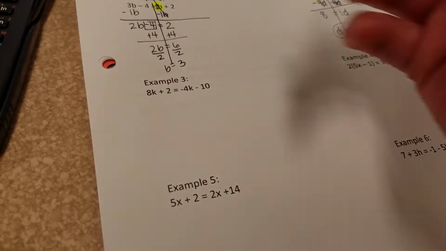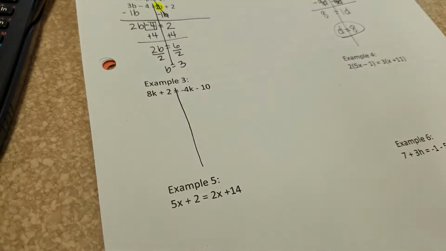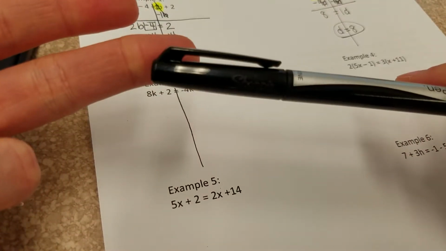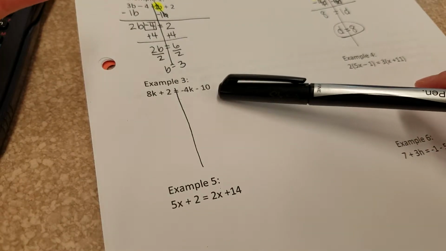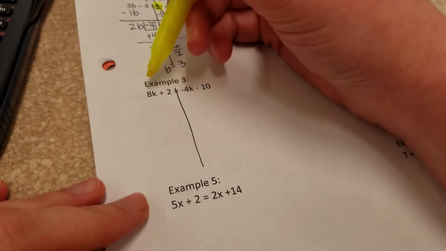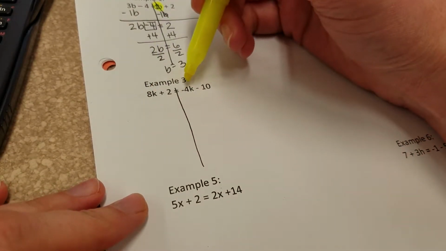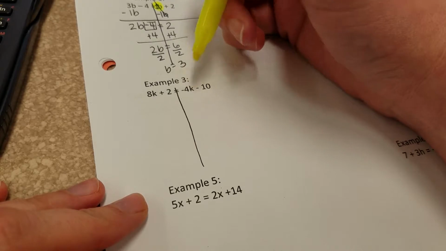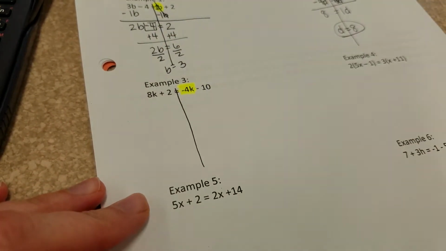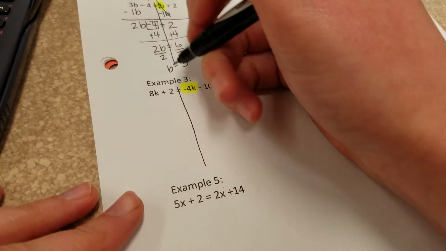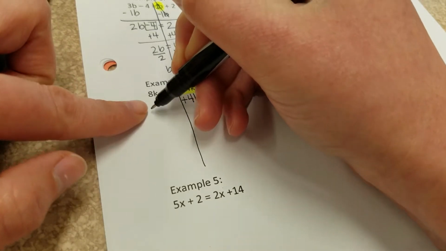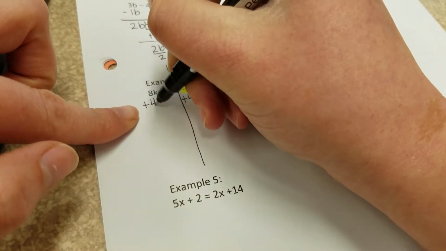In example number 3, drop a line down your equal sign. Don't call, distribute, combine like terms. None of that applies here. So my next step is move. Looking at my two variables, I have 8k and negative 4k. 8 is bigger than negative 4, so negative 4 is smaller. I'm going to work with that one. Since it's a negative 4k, this time I'm going to add 4k to both sides. Over here, immediately under the 8k is where I'm going to put my plus 4k.